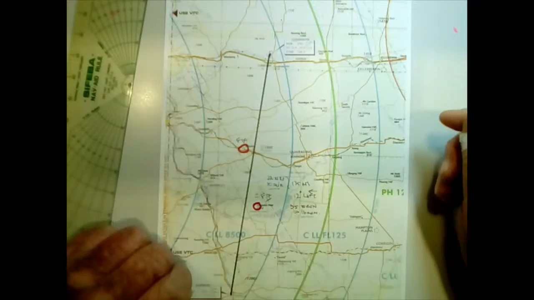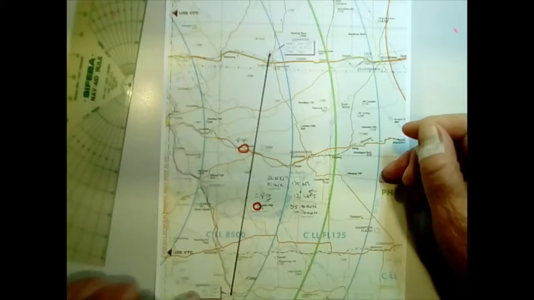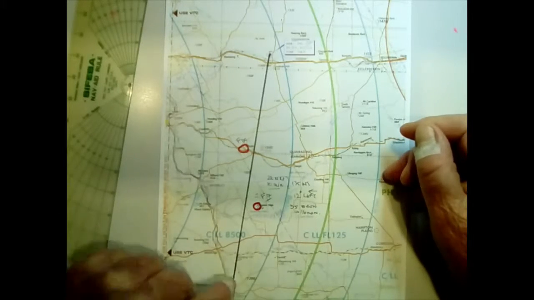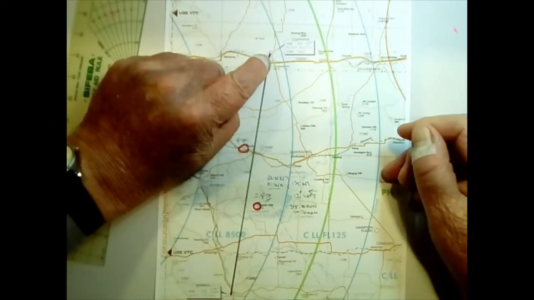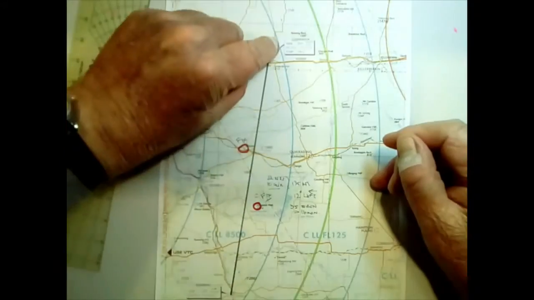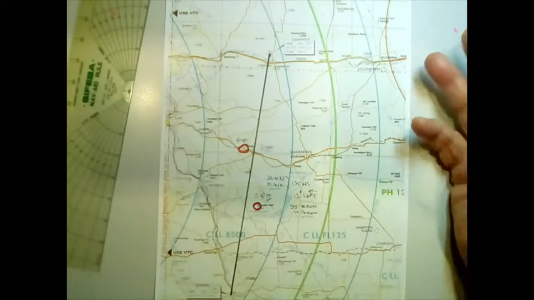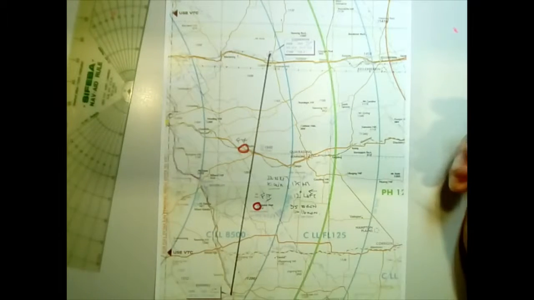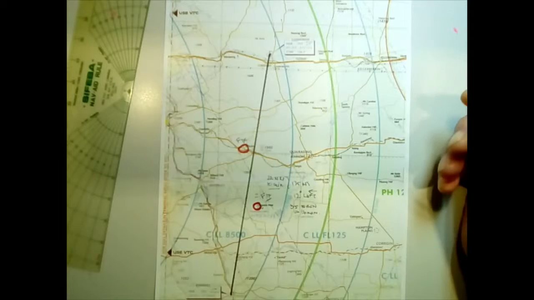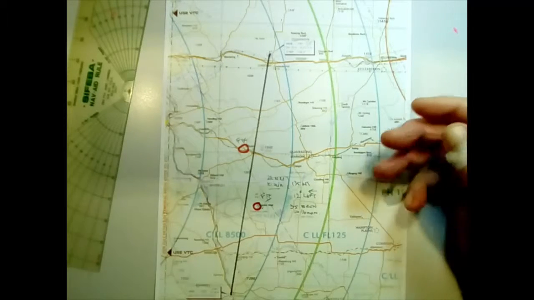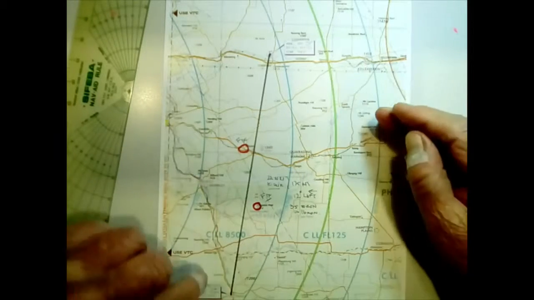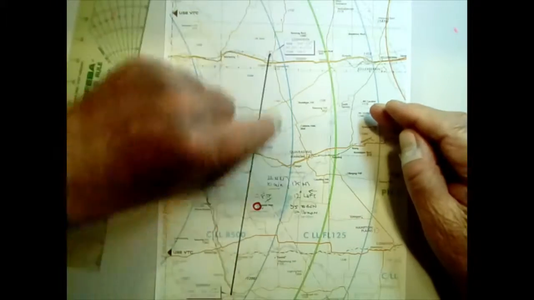Okay, we've decided to go on a trip from Pingley down here up to Cudderden. So we draw out our track, and there's the track that we want to make good. And prior to setting off, of course, we take into consideration variation, deviation and the wind.